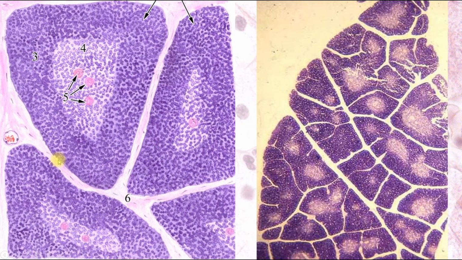So capsule and septa remind us of previous organs, but septa divide the tissue of the thymus into lobules, and the structural and functional unit of the thymus is the lobule. Here we can see a lobule. Each lobule has two regions: the cortex, the peripheral zone, and the medulla, the central zone. And we can see that the cortex is dark and the medulla is light.